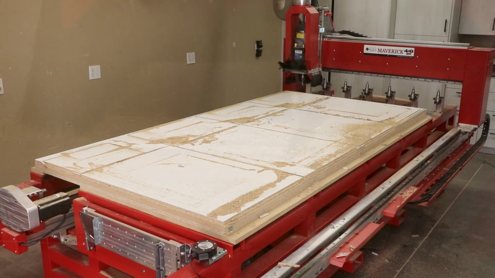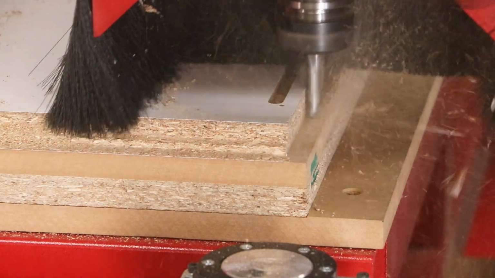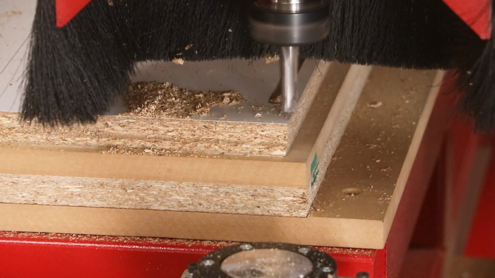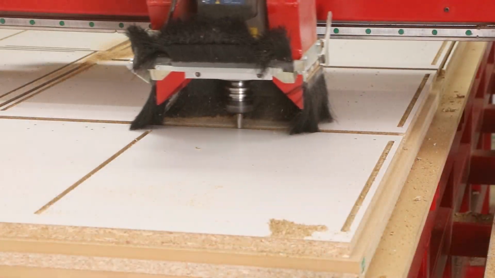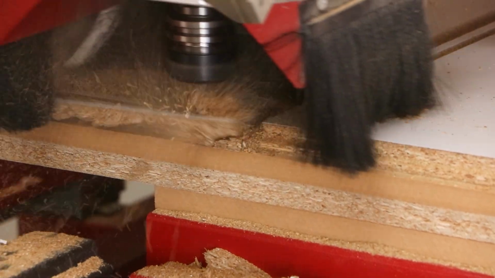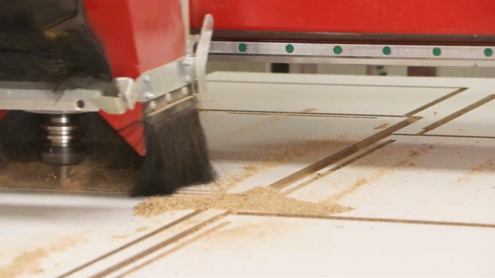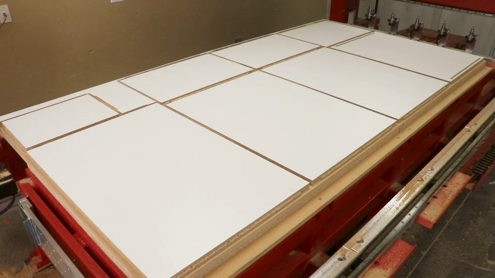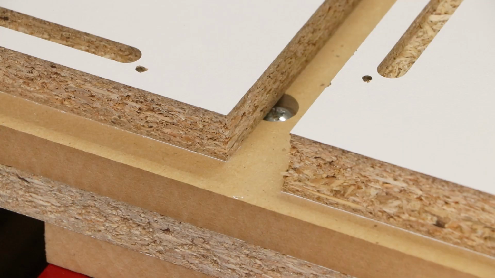One of the biggest advantages of CNC cabinet production is that it's all done on one machine. No moving parts from tool to tool, no handoffs, no missteps. That means fewer errors, better material efficiency, and faster results. And best of all, the CNC does all the heavy lifting. You just focus on the next job.